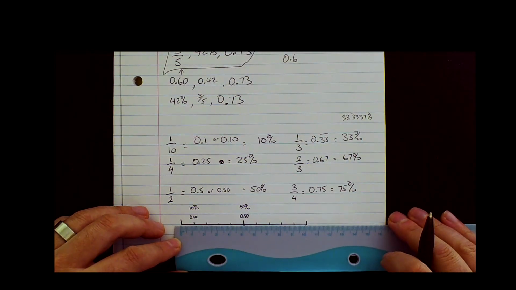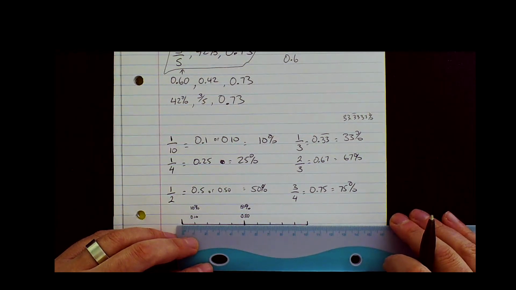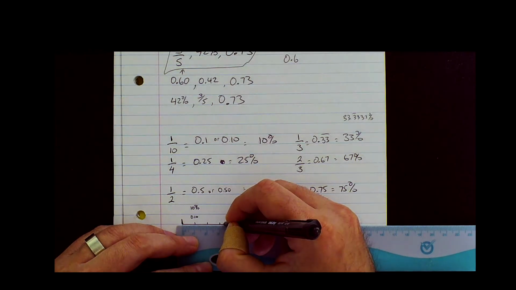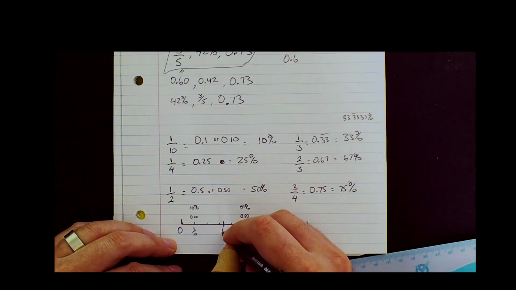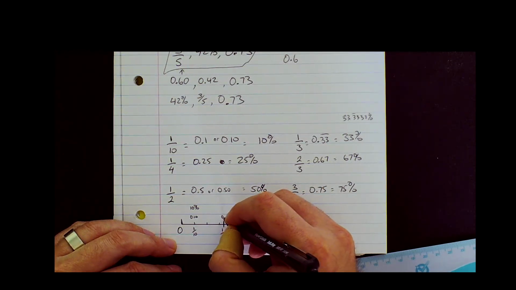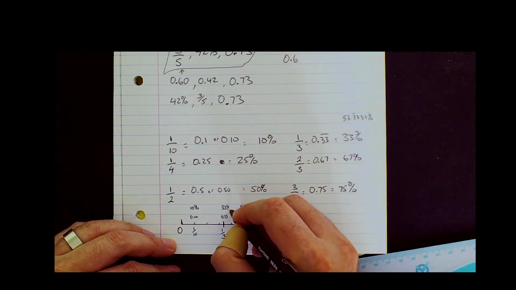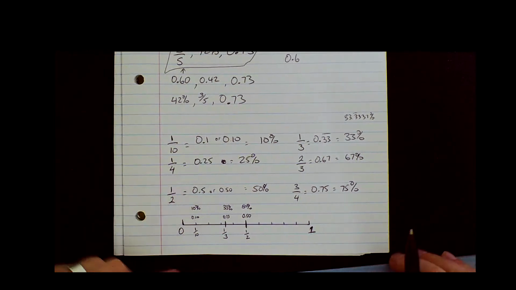So I'm going to use my ruler, and I know 1/3 is about 3.333 out of 10. So we're looking at somewhere right around here. Okay, this fraction right here is 1/3, 0.33, 33%.